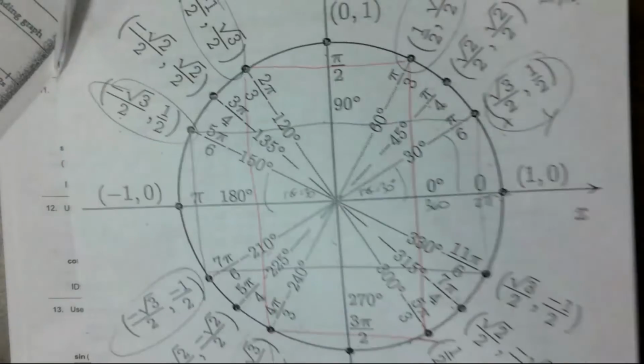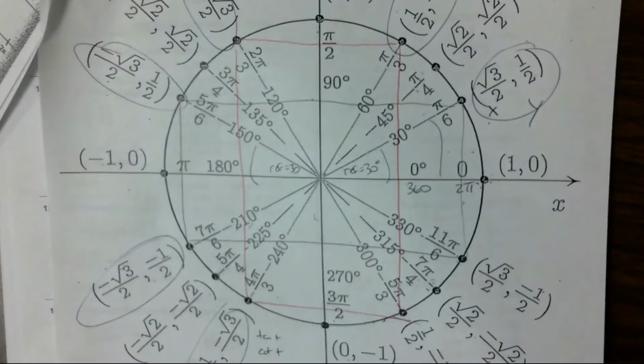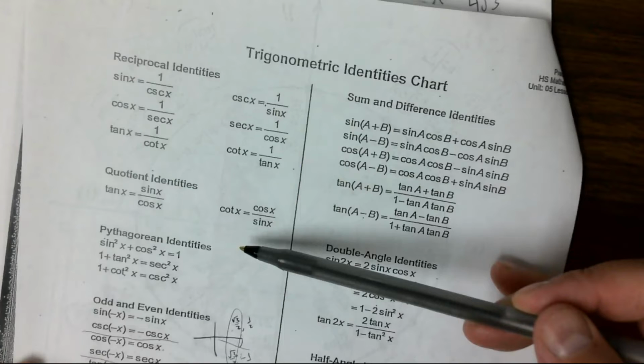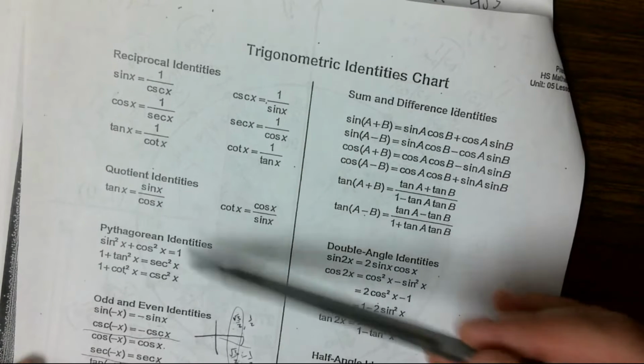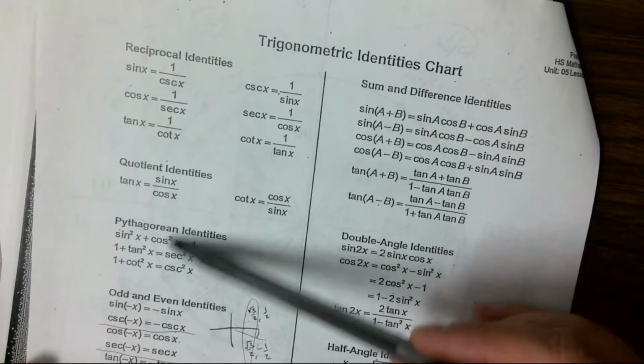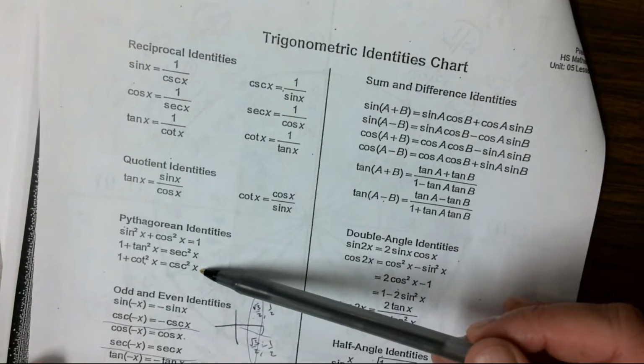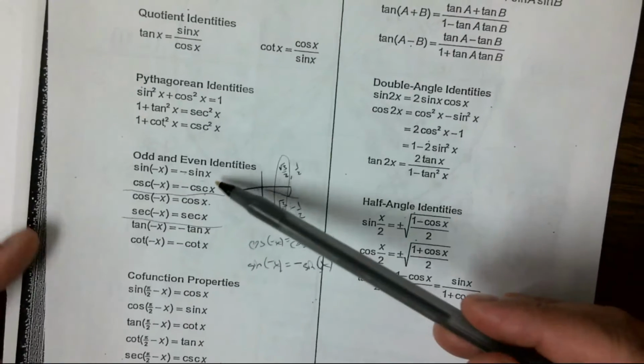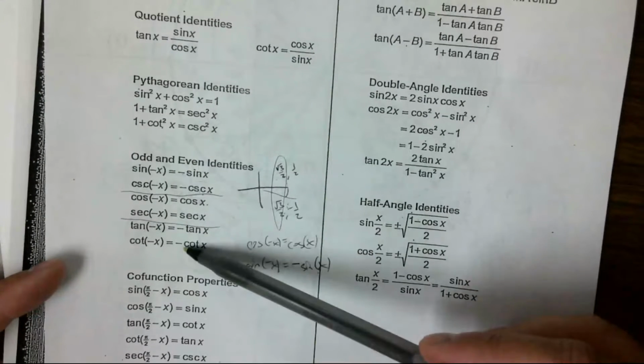Now, where did I find that paper? Right on the back side of your unit circle. You have your unit circle, flip it over. There's your reciprocal identities, which we've been using a little bit, and the quotient ones. We haven't gotten to the Pythagorean identities yet, that's another chapter. Everything else is later.